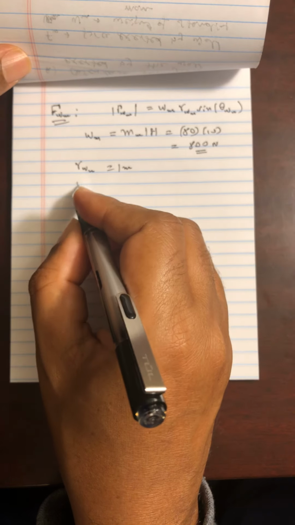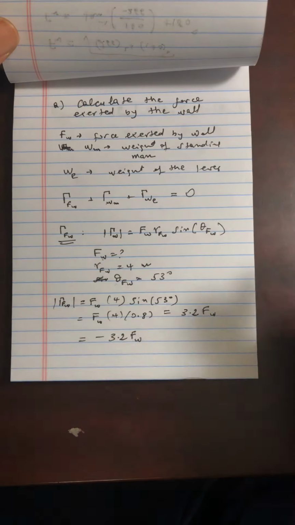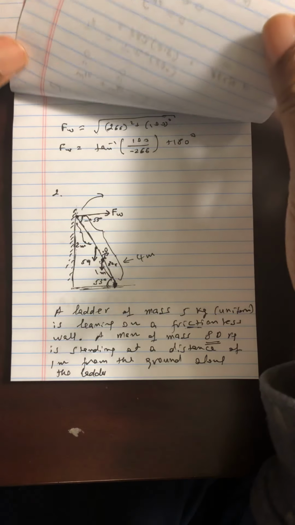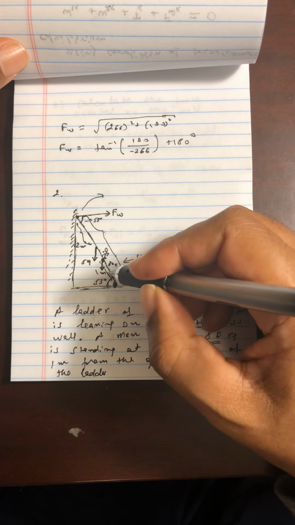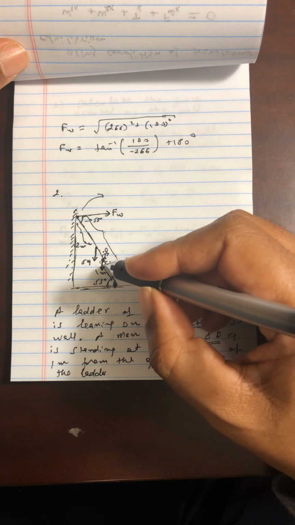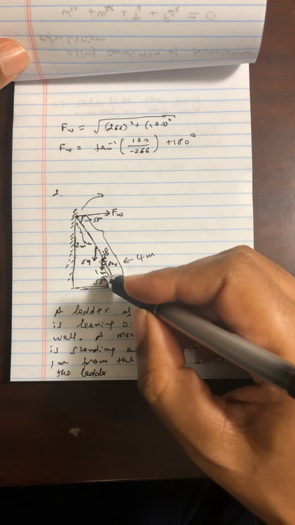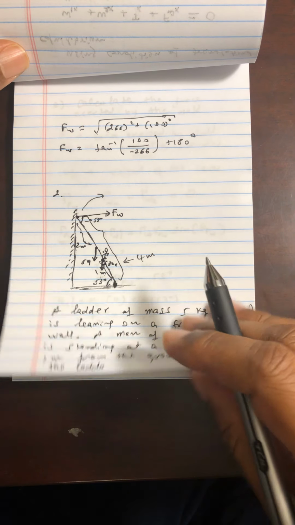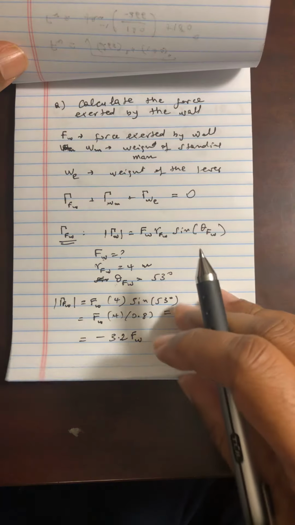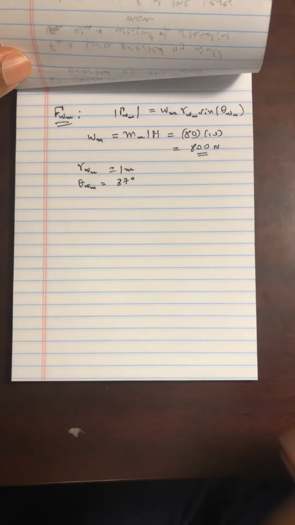How about the angle? Okay, the angle is the angle between this position vector over here and this force over here. So the angle we're looking at is this angle over here. You've got a right triangle. If this is 53, this angle should be 37. Okay, we're looking at this angle over here, so the angle is 37 degrees.